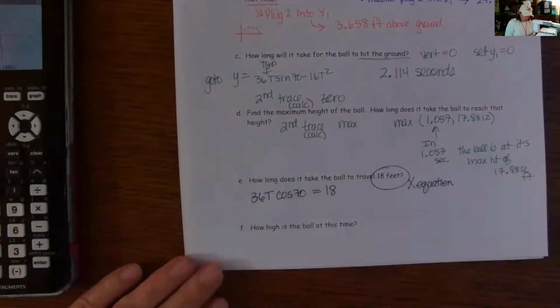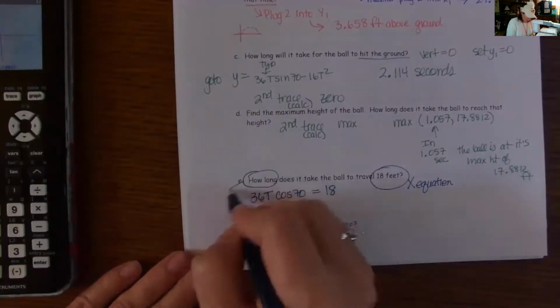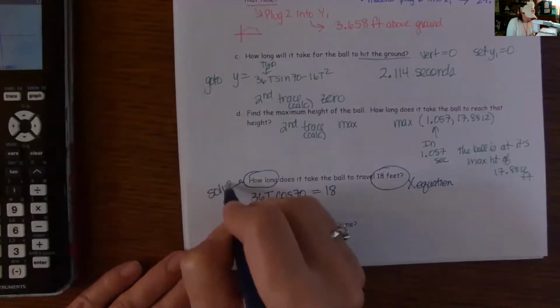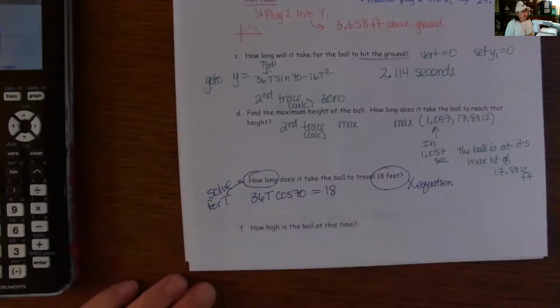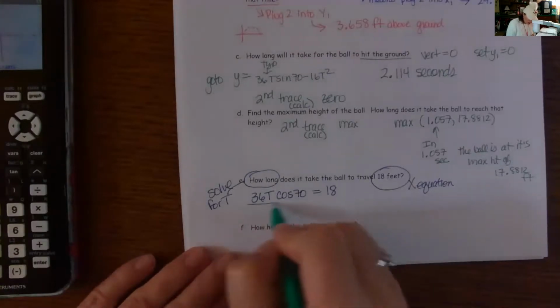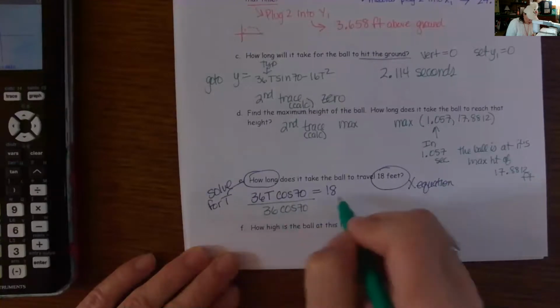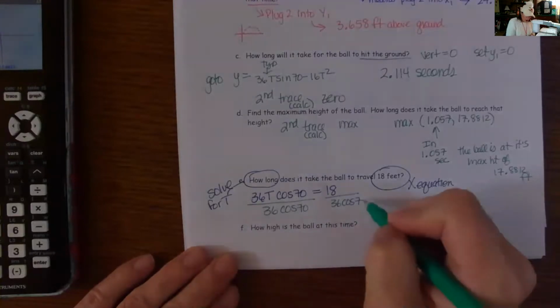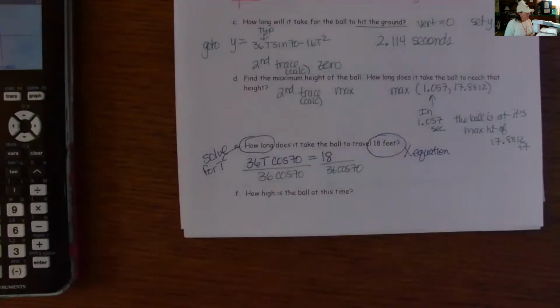What am I solving for? How does one get a T out of there? I want to get rid of all the other stuff. How am I going to do that? Not so bad, right? So I'm going to get the T out.